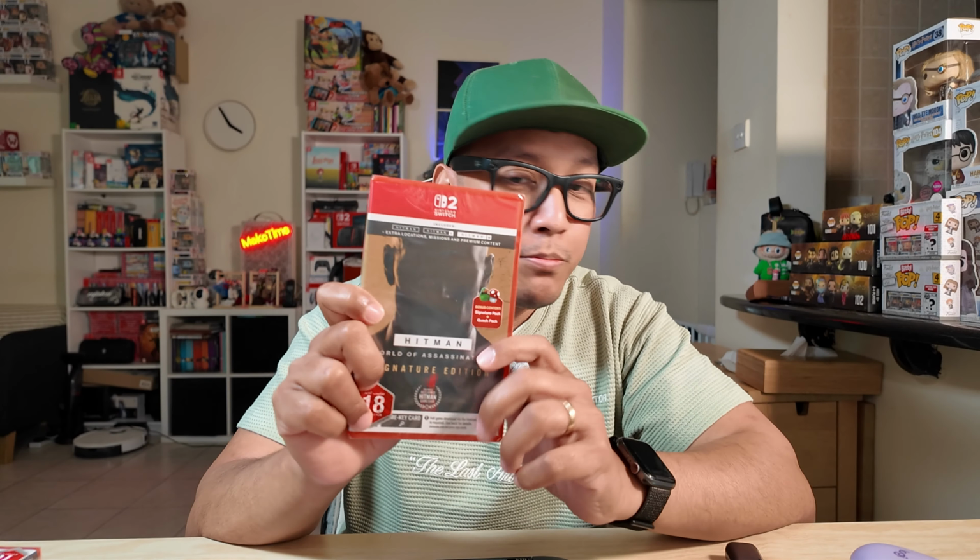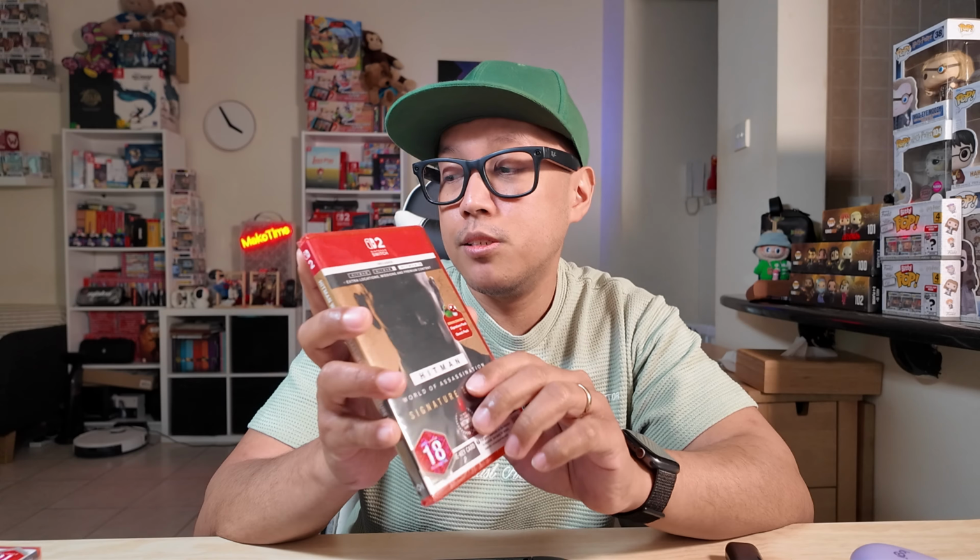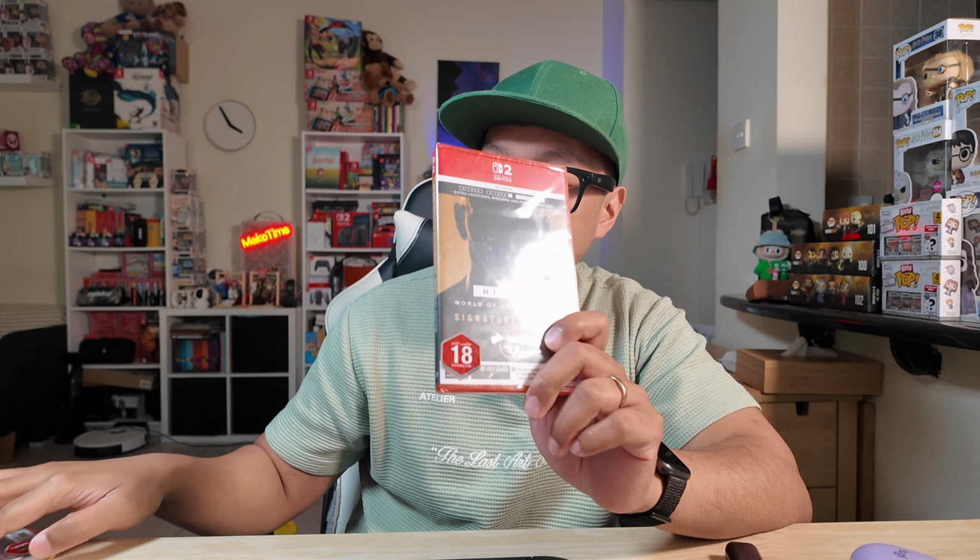Basically, there's still a cartridge inside, but it doesn't have any game in there. It's like a key, that's why it's a key card to download a particular game. So you have to be very careful. Not all games actually have the game in the cartridge, right? Now they have just a key card there, so you have to be really careful about that.